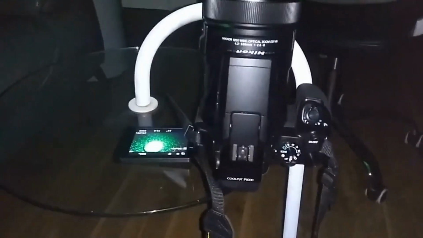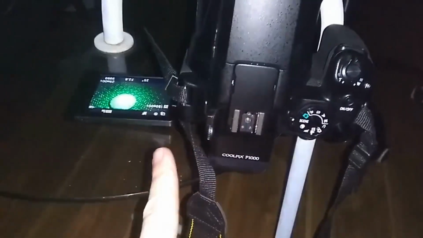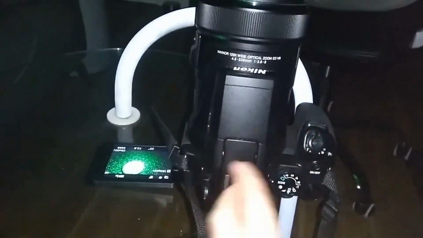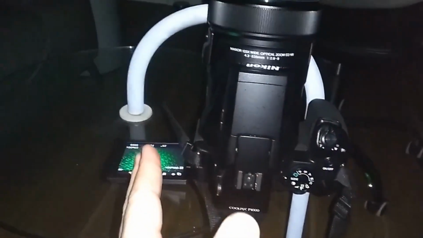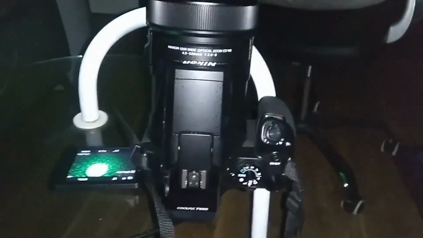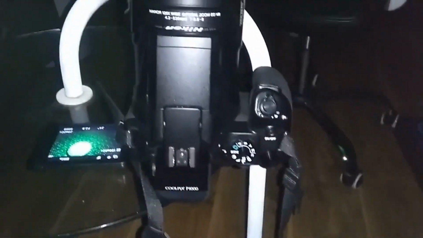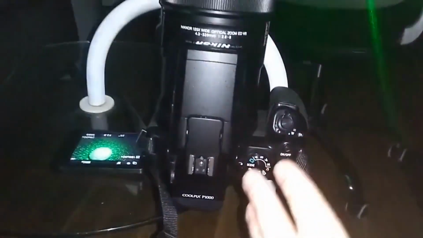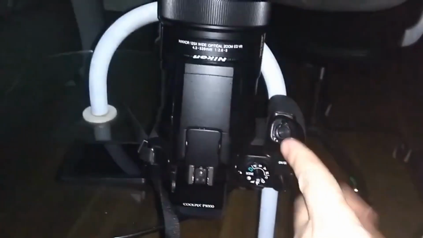Okay, let me show you the setup here. I've got the P1000 on this table, and I'm going to rotate it while it's recording a time lapse and move it about 45 degrees, and it's going to be a kind of star trail type time lapse. And on the P1000 that means it exposes for 25 seconds. So in the space of 25 seconds or less, I'm going to just spin this around roughly 45 degrees.